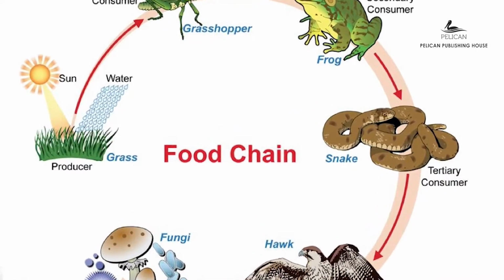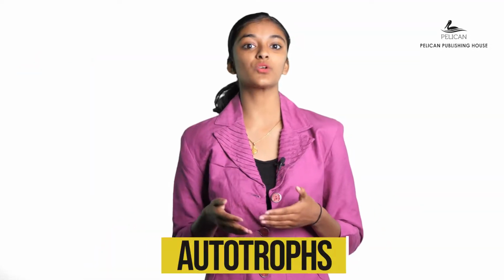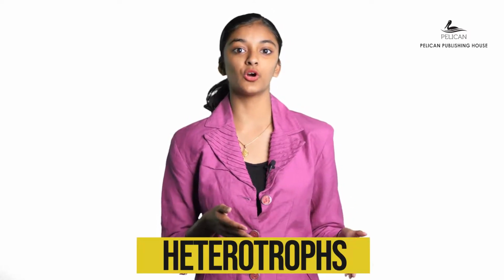Plants are the primary producers of any food chain. They are also called autotrophs because they can make their own food through the process of photosynthesis. All other living beings and living organisms are heterotrophs because they cannot make their own food and depend on autotrophs for their food. How do plants make food?